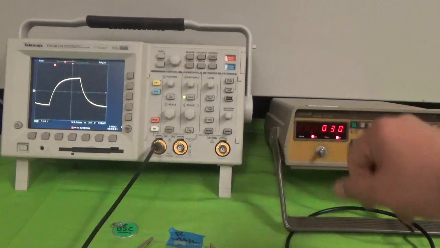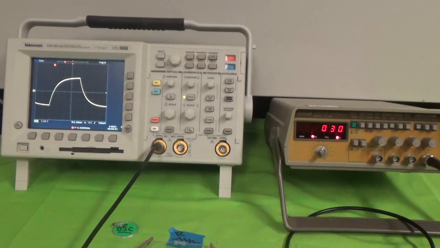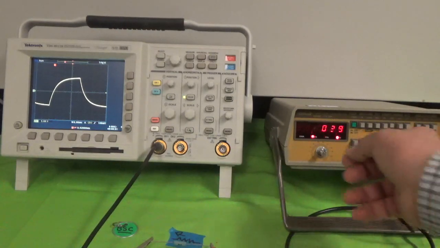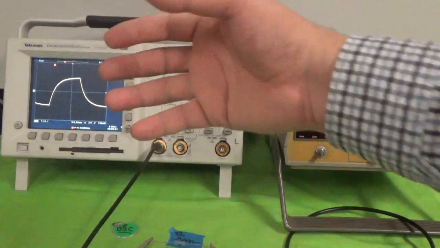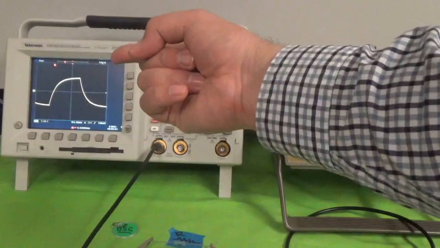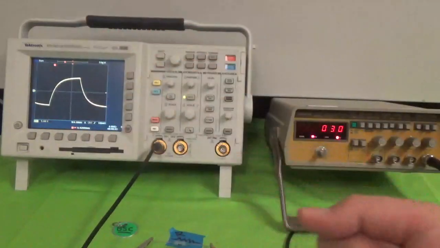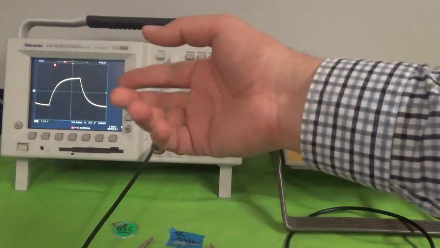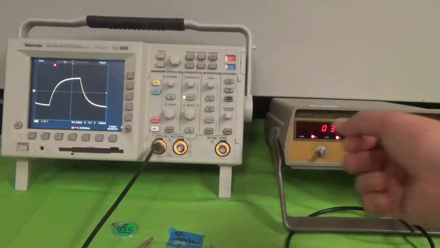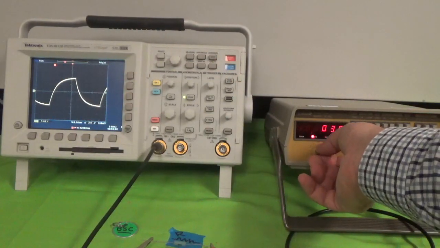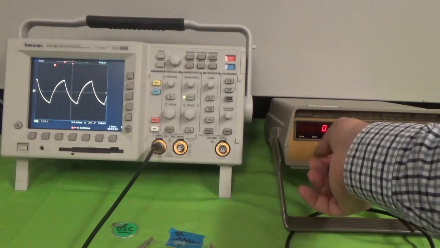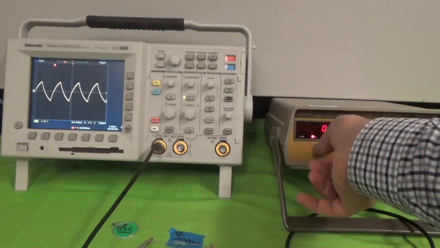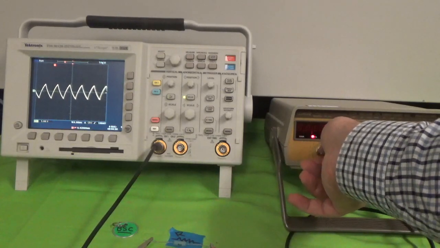Now I would like to increase and decrease the frequency, and I would like you to watch here and write down what you can see when we increase the frequency, for example, and what we can see when we decrease the frequency. So let's do that. Increase the frequency. So what you can see here, just write down what you can see.